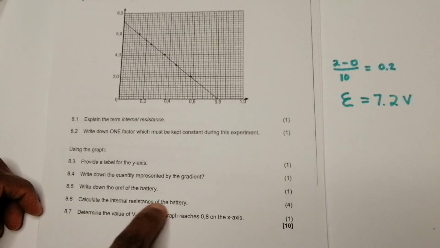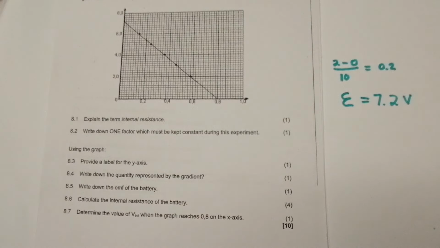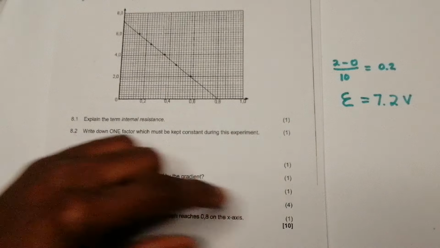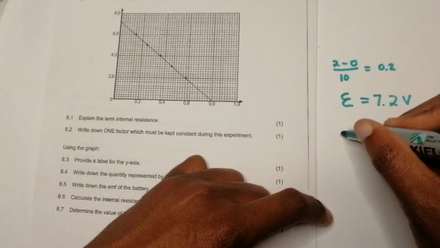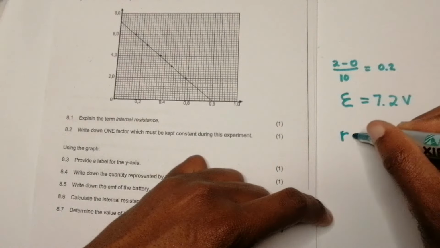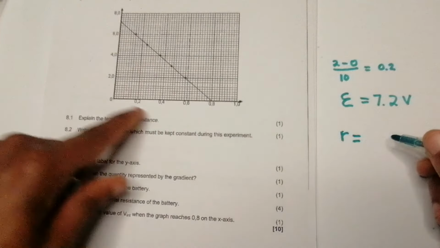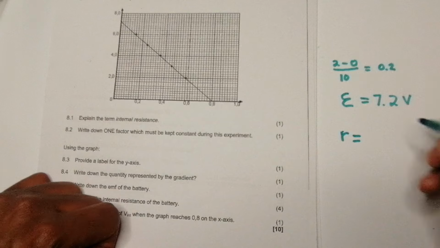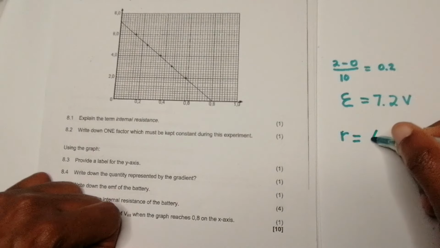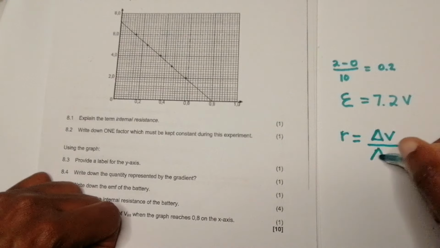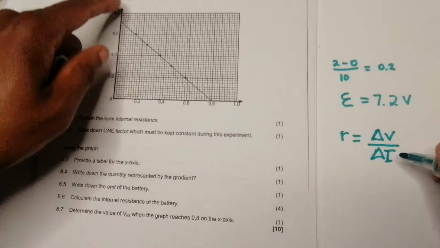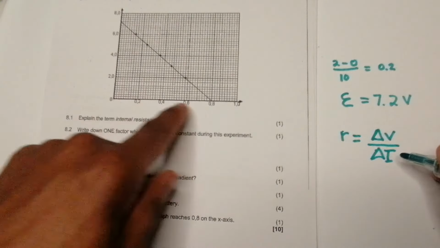They say calculate the internal resistance of the battery. Right, now this is the part that I want you to see. So how would I get the internal resistance? I'd say, well, the internal resistance would be my gradient on this graph. Now note that my gradient is going to be change in voltage divided by change in current. So change in Y over change in X.